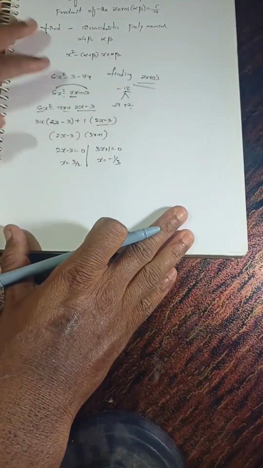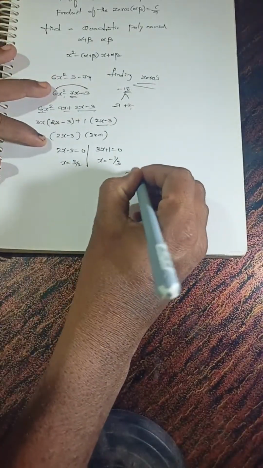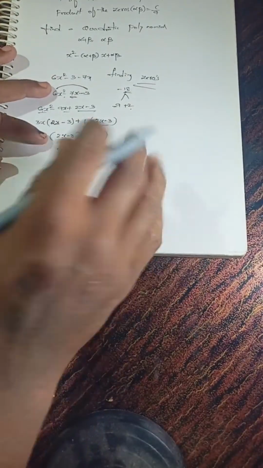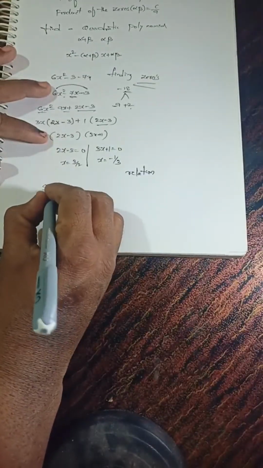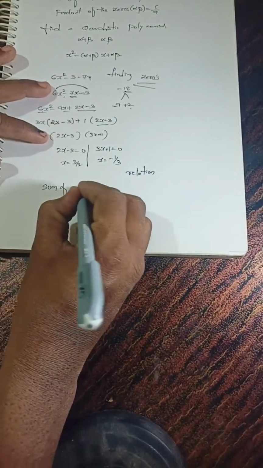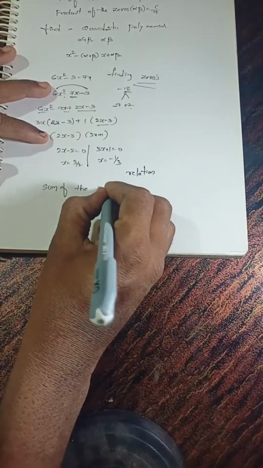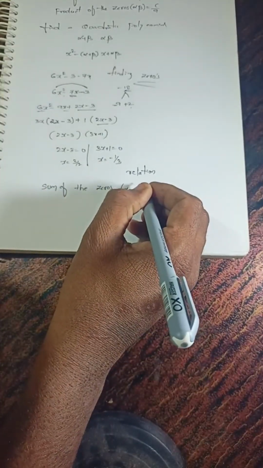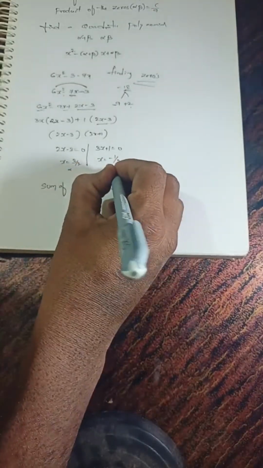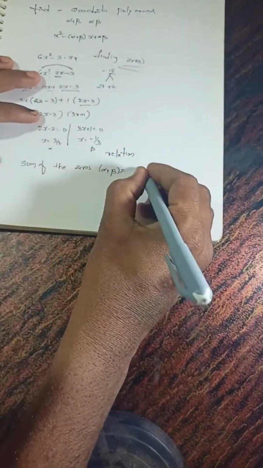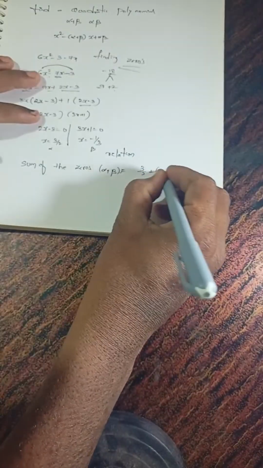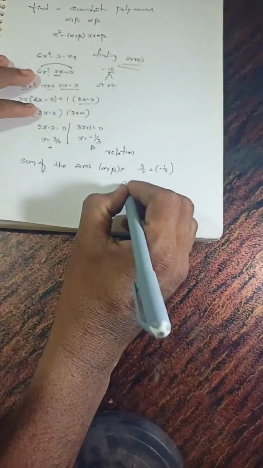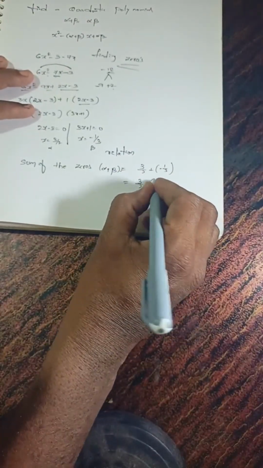And now we are going to find the relation. Relation is nothing but, no need to worry about it. What is meant by relation is finding the sum of the zeros and the product of the zeros. What is the sum of the zeros value? Alpha plus beta. This is alpha and this is beta. What is alpha plus beta? 3 by 2 plus minus 1 by 3. So what are you getting? 3 by 2 plus into minus 1 by 3.